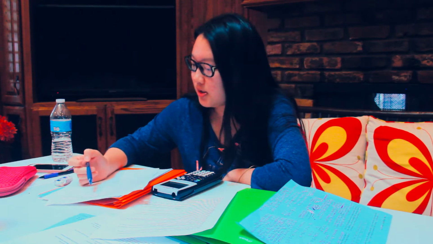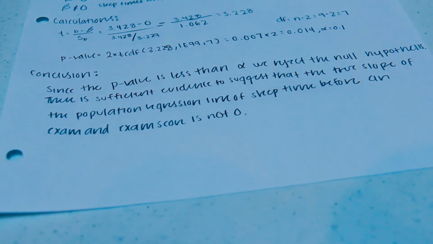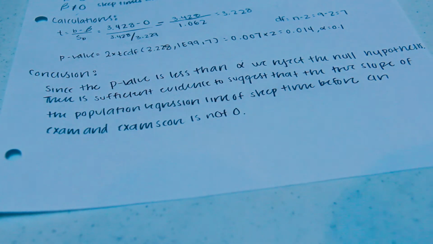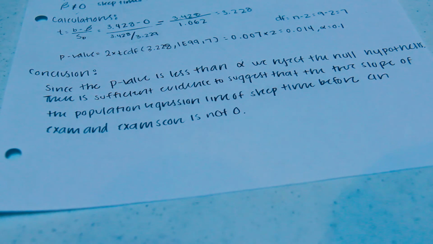0.0145, which is smaller than alpha, which is 0.05. Wait, alpha is 0.1. But it's always 0.05. 0.05 is the most common one, but the question specifically says alpha is 0.1. Okay, so either way, the p-value is less than alpha, so we reject the null hypothesis. There's sufficient evidence to suggest that the true slope of the population regression line of sleep time before an exam and the exam score is not 0. So there is evidence of a relationship between exam score and sleep time.